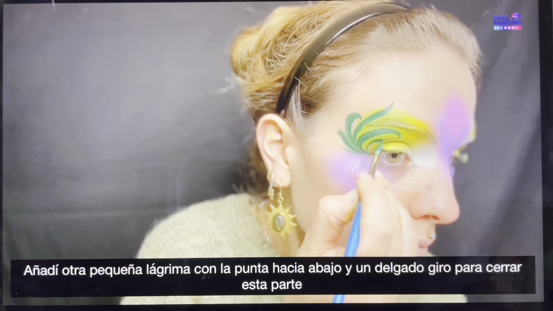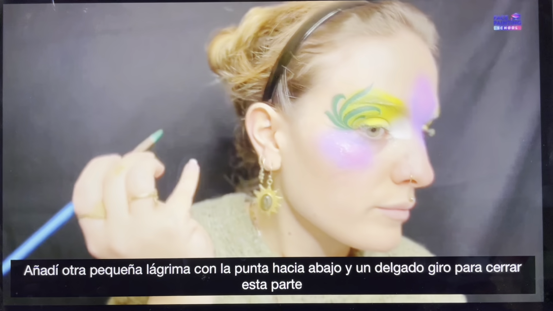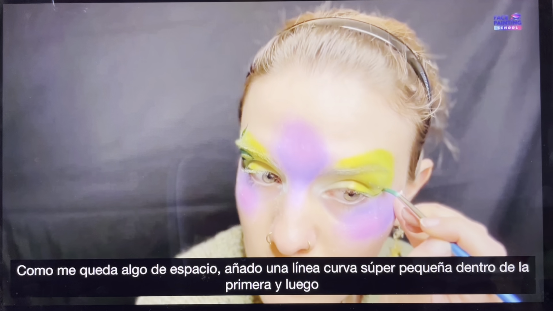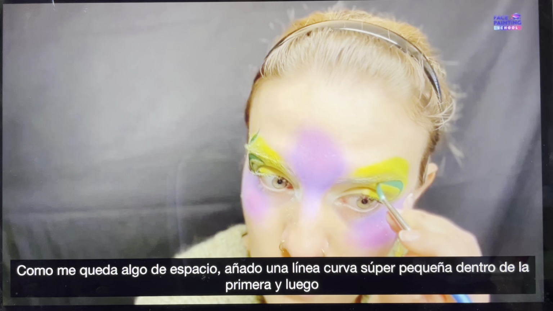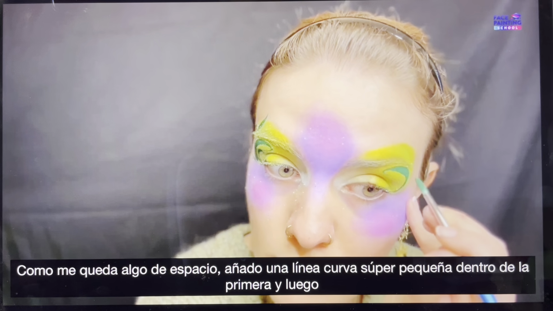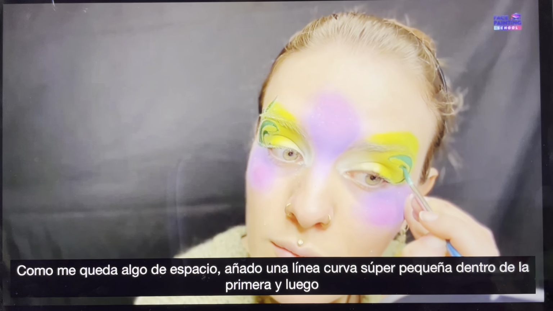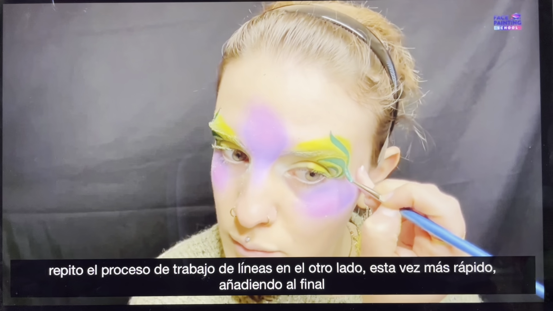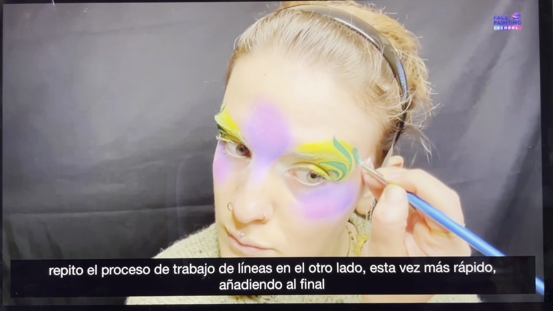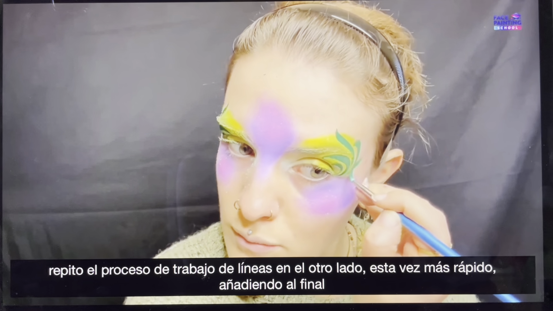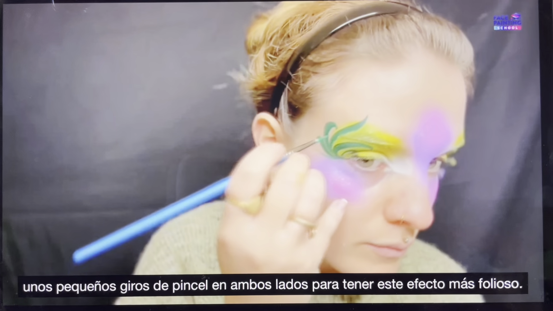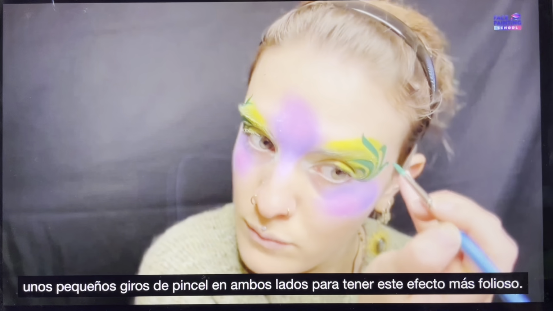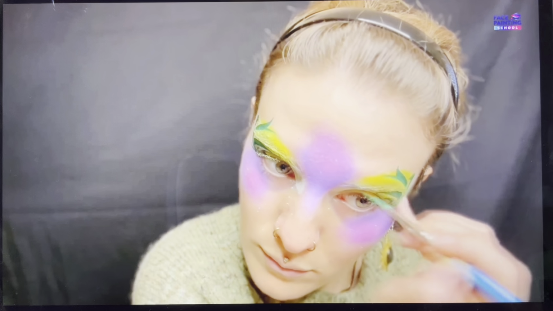I add another little teardrop with the point facing downwards and a thin flick to close this upper part of the side composition. As I have some space left, I add a super little curved line inside the first one, and then I repeat the line work process on the other side, this time faster. Lastly, I add a few other little brush flicks on both sides to get a more leafy effect.